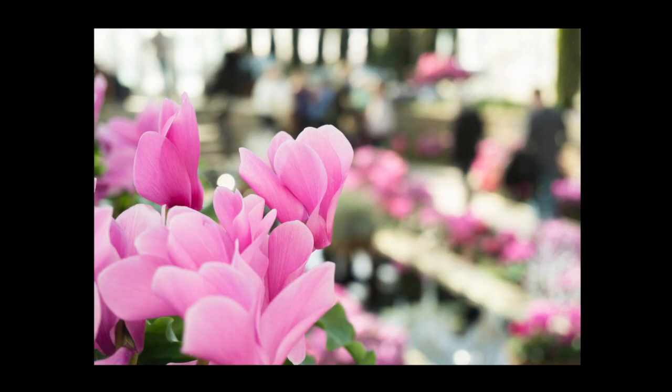Here I have some pink flowers, and I've decided to place them in the bottom left third. There's stuff going on in the background of the frame, but the subject, I've placed it in the bottom left third of the frame.